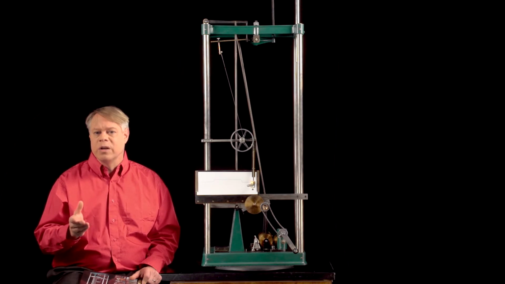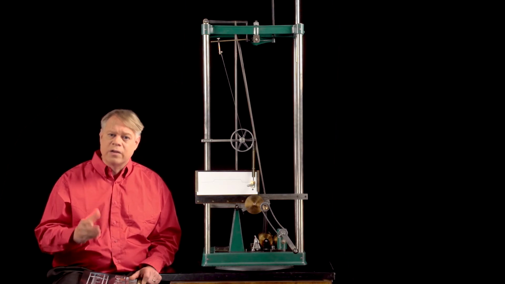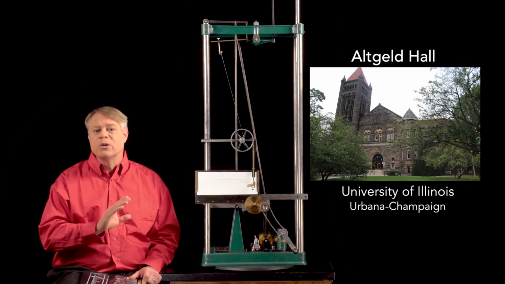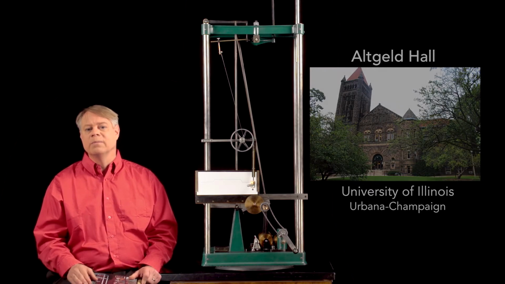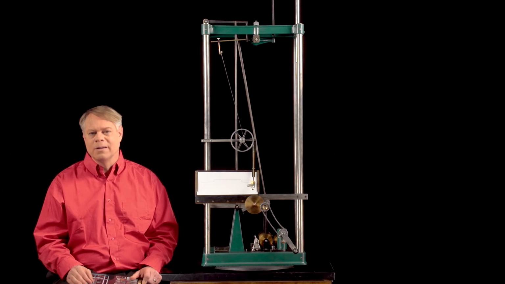Our machine has an unknown history. We're not sure when it arrived here on the University of Illinois campus. We only know that for at least the last 40 years, it is set in a glass case in Altgeld Hall, its gears completely still. Join me as I bring back to life this stunning mechanical computer. I'm Bill Hammack, the Engineer Guy.